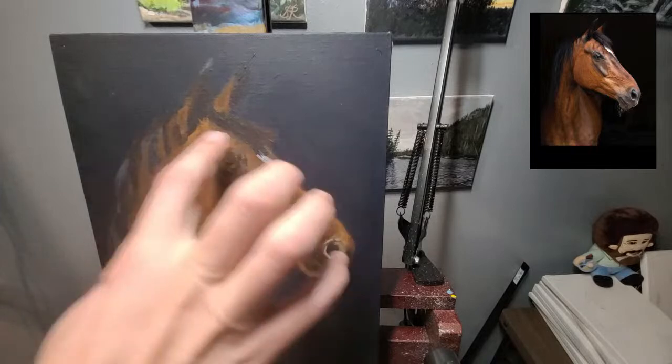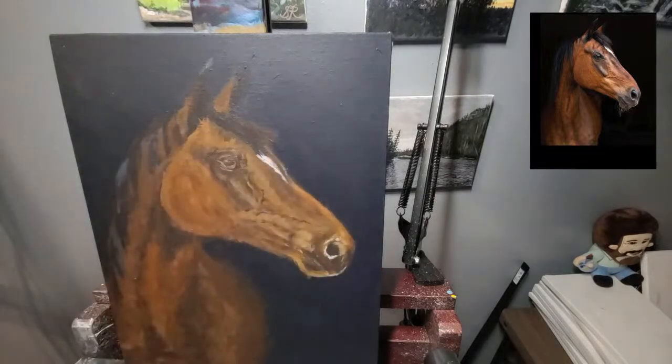I'm really liking how this looks, but then the rest of it looks a little off. I'm not sure how to correct that, but let's see what we can do.